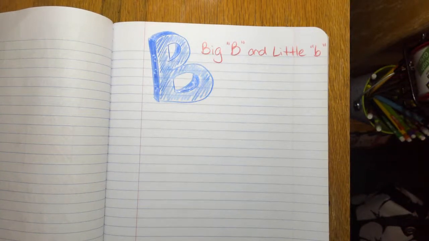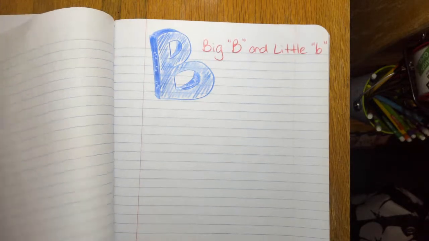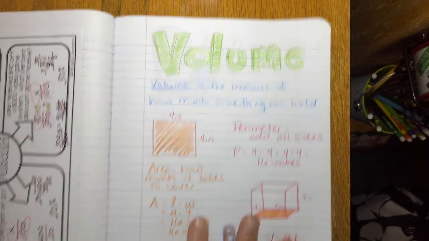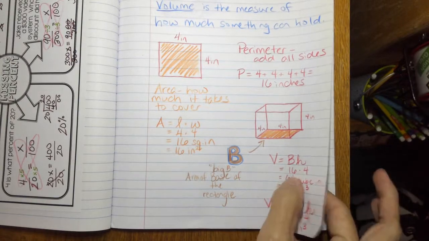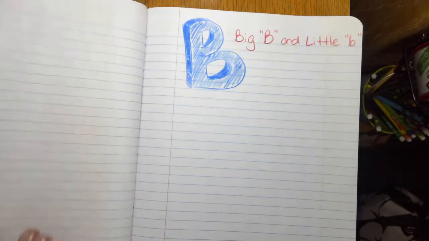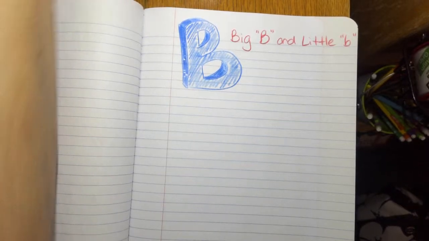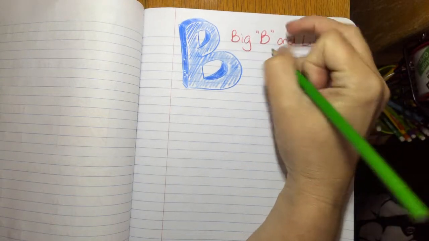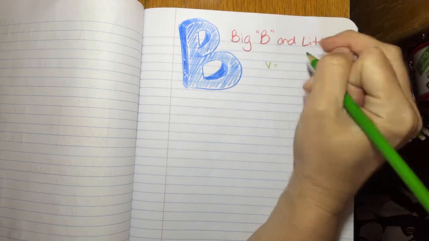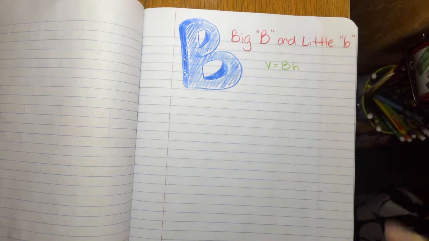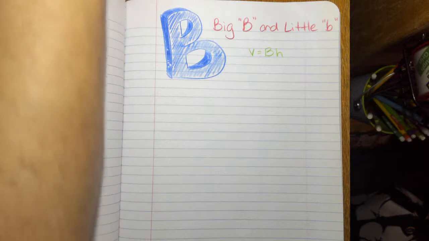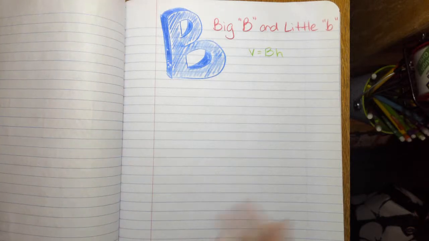Alright, today's anchor chart is about big B and little b. When we talked about the introduction to volume, we talked about how big B helps us in the volume formula. In our volume formula, we have that volume equals big B H. And it's really okay if right now you're going, huh?